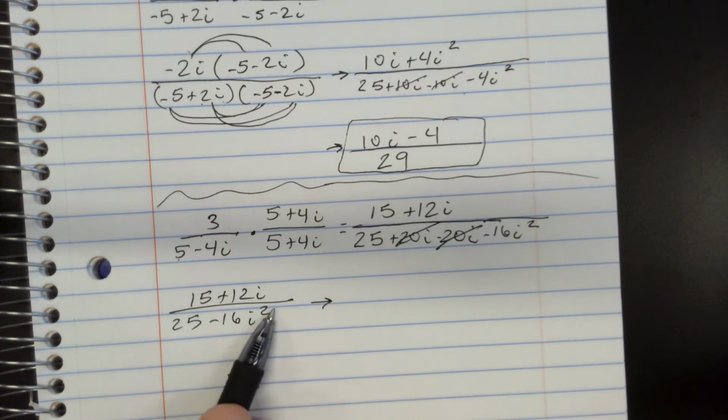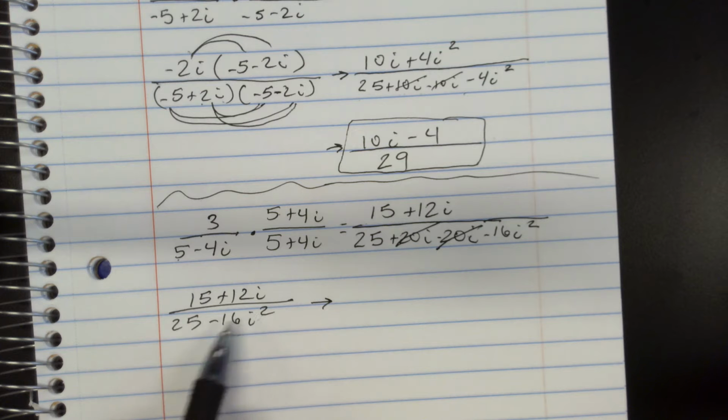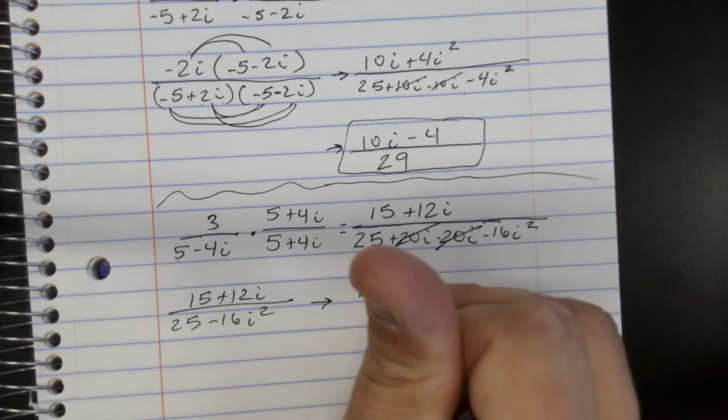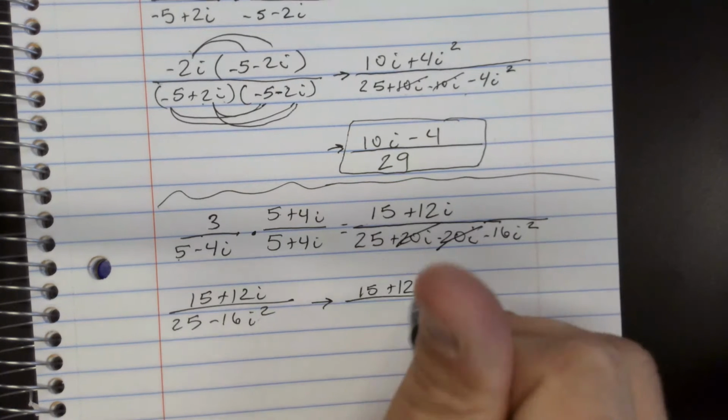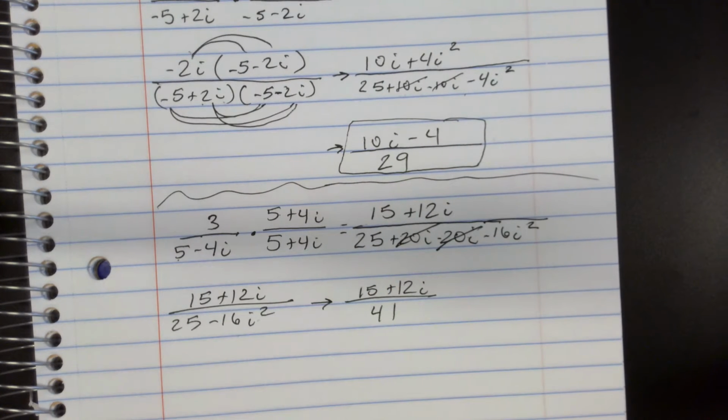Now, we know what i squared becomes. What does i squared become? Negative 1. So this becomes negative 16 times the negative 1, which is a positive 16. So 25 plus 16 would be 41.